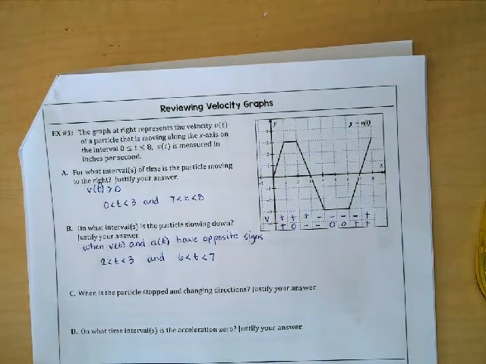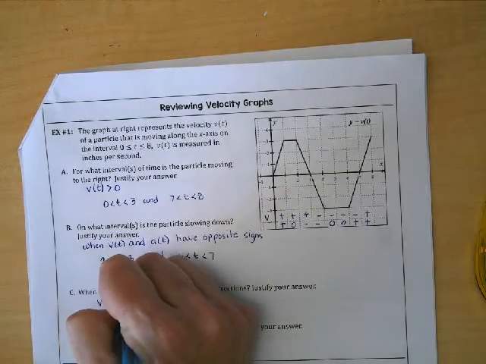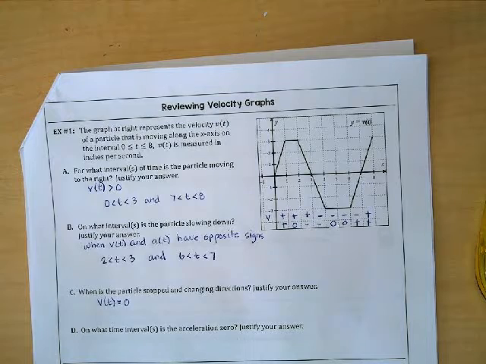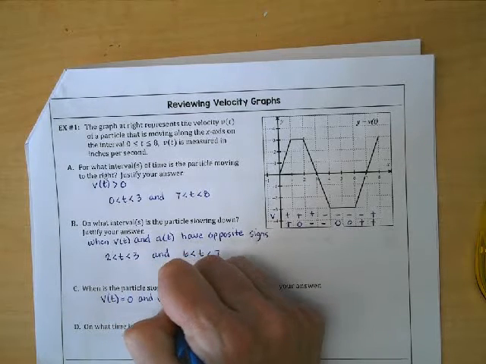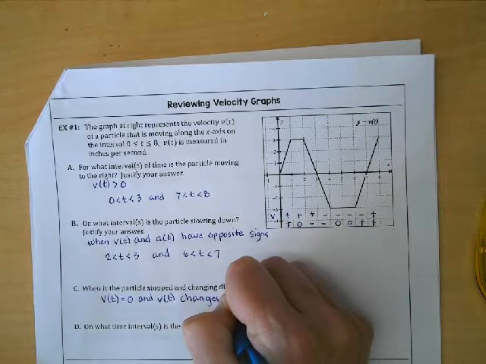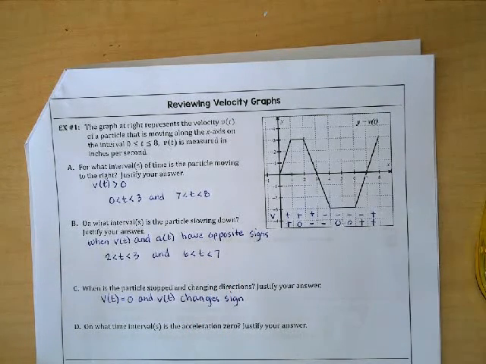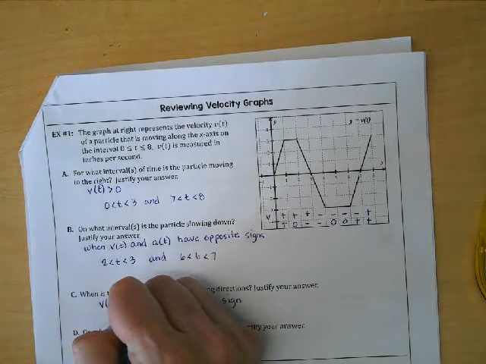So that's getting some of that back in our brain. When is the particle stopped and changing directions? It's going to stop if its velocity is equal to 0, and it would change directions if its velocity changes sign. When we talk about when the velocity is 0, these are the x-intercepts.